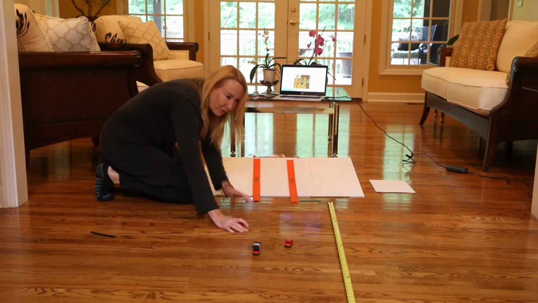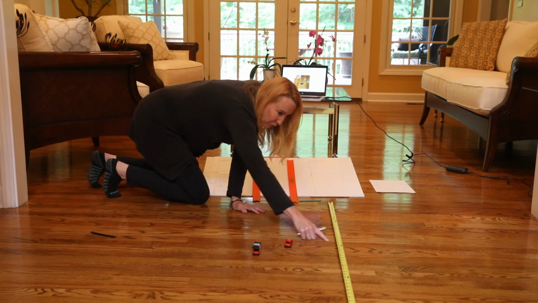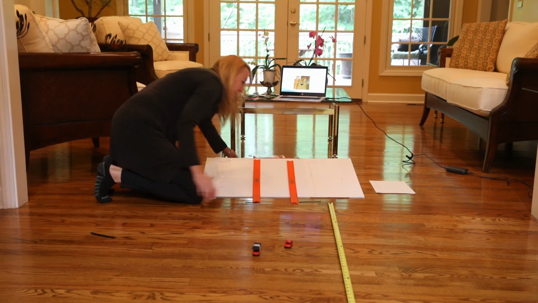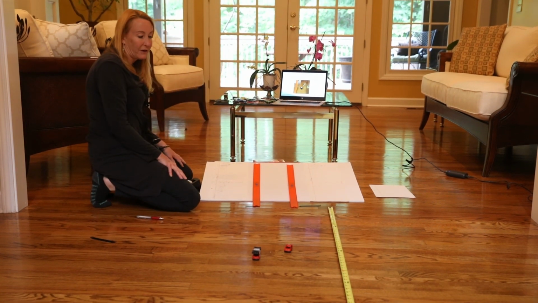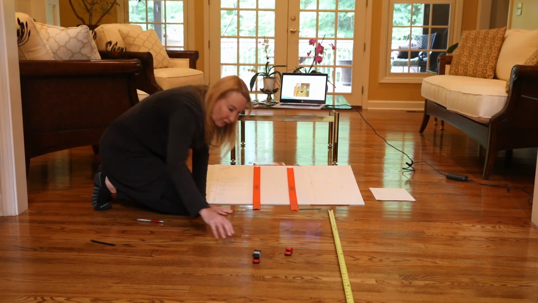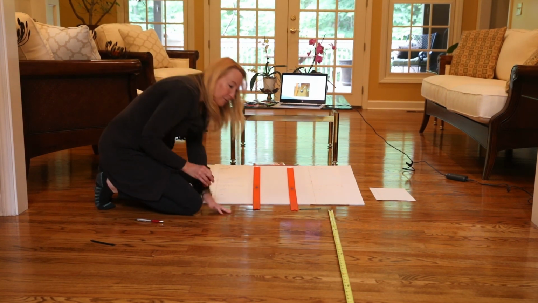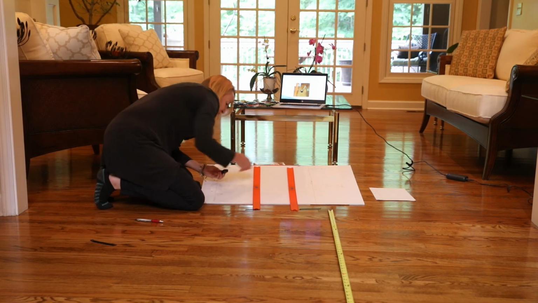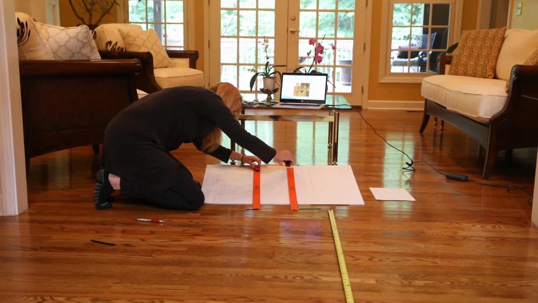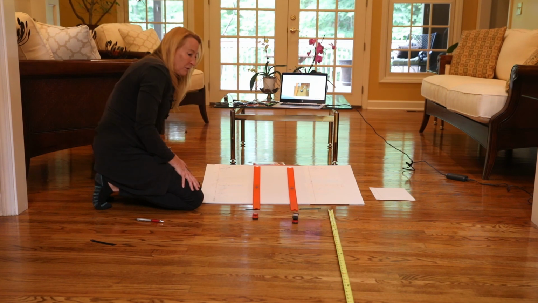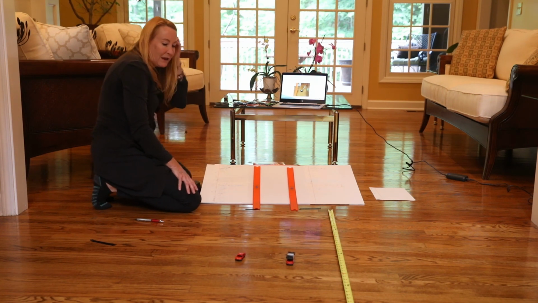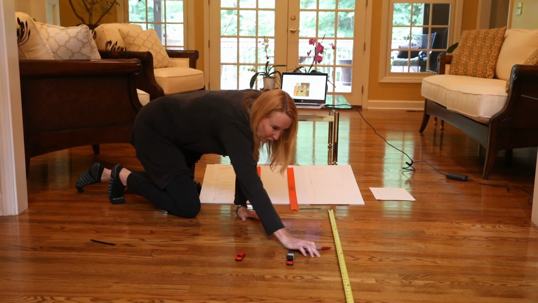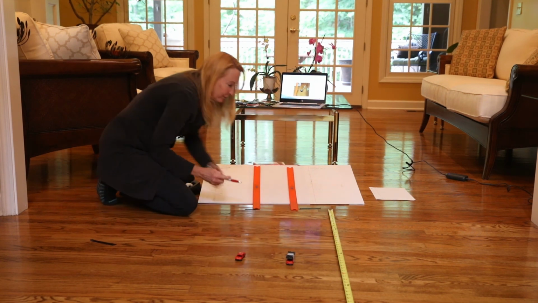And it went about 21 inches. So this is really important to talk about because there's a lot of variation. So the first thing you would want to do is switch ramps and see if that matters. So this time we'll put them on different ramps. And it looks like the red one went to 24 inches this time.